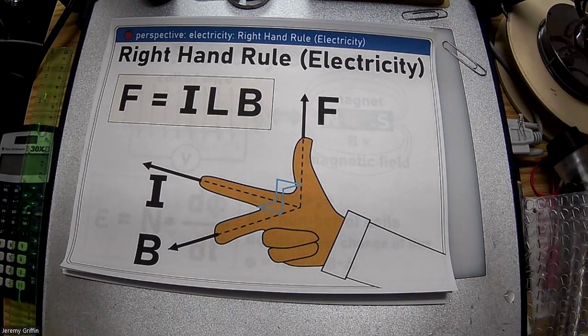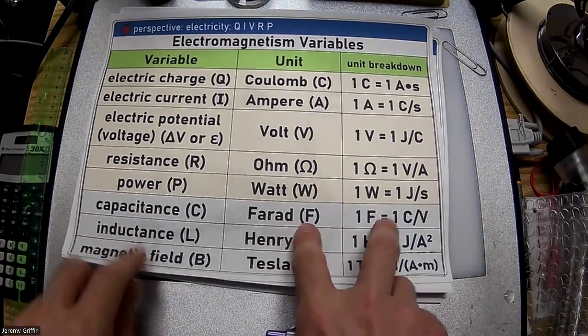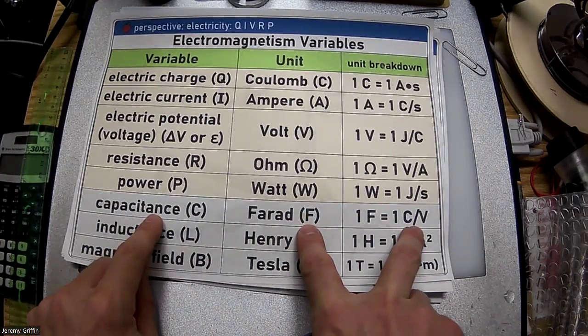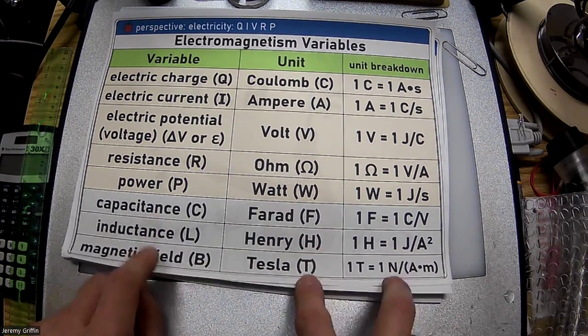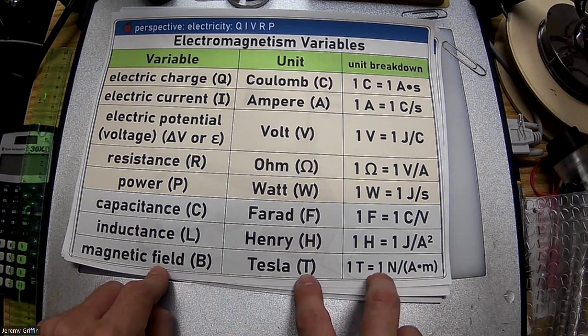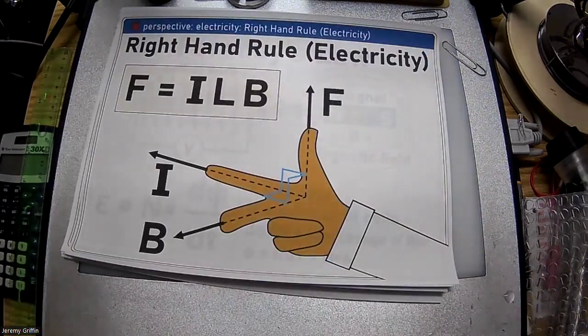I know I have a poster. It says all the units of these. Got it right here. And so here's how all these units break down. Capacitance in farads breaks down into coulombs per volt. Inductance in henries, that's joules per amp squared. Magnetic field in Tesla breaks down to Newton per amp meter. Okay, so if you're curious about units, there you go.